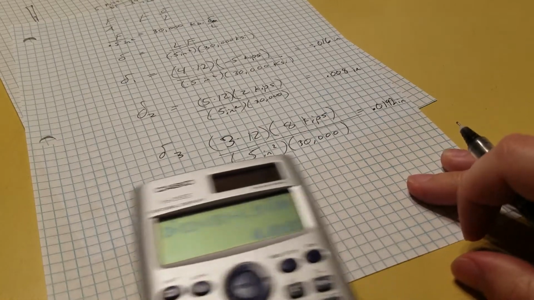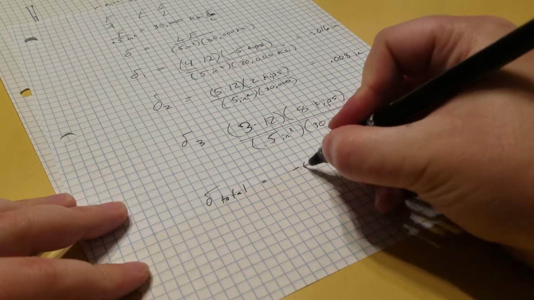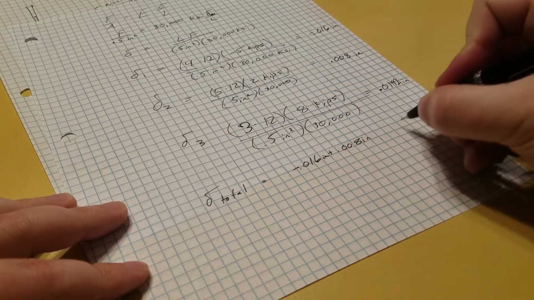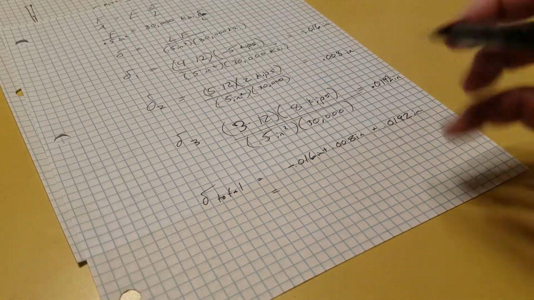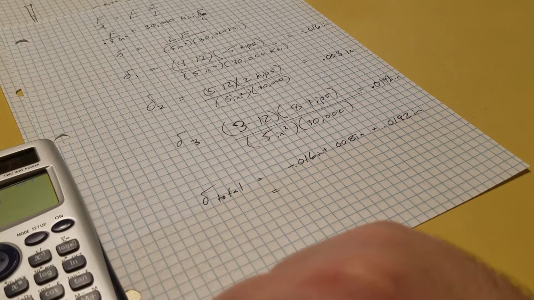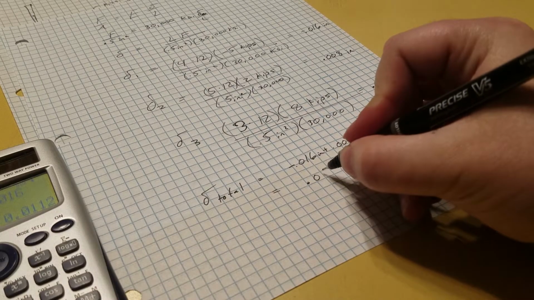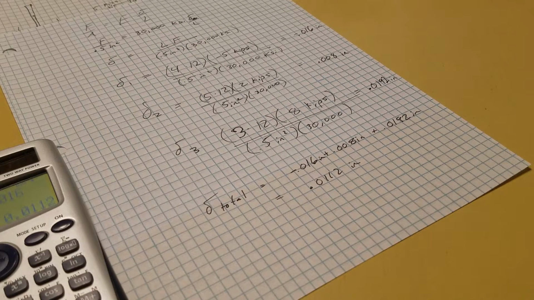So now my total deformation total, -16 plus 8 plus positive 1/100th of an inch. Cool, thanks.